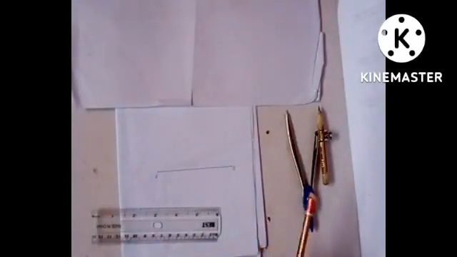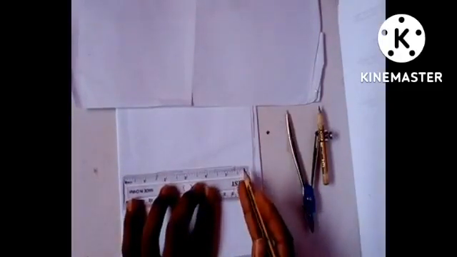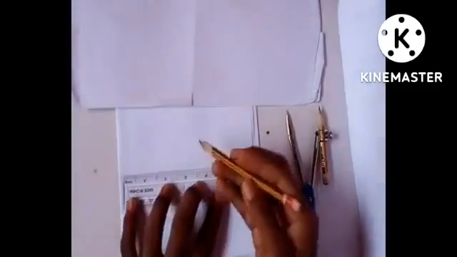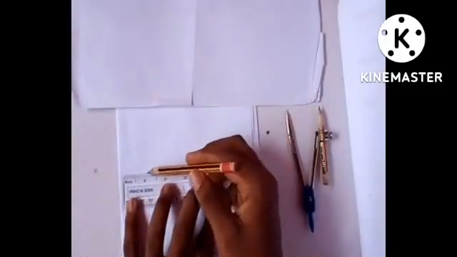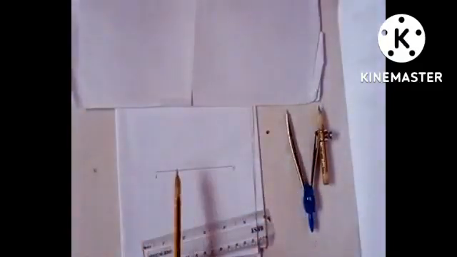Now the next step is to extend a construction line outwards from A. So in this case, what we're going to do is extend the construction line. You remember in some episodes ago I told you that construction lines are thin lines. So basically this construction line is going to be a thin line. So you can see it's an extension, but it is thin, outward from A.